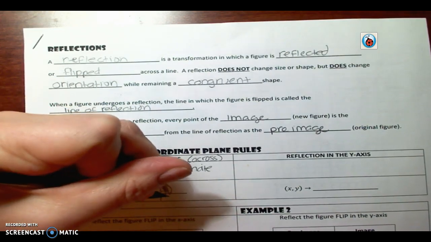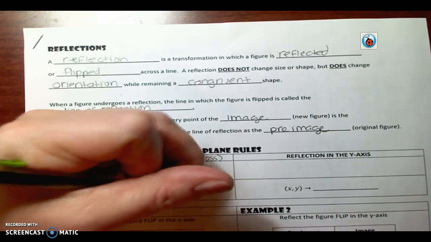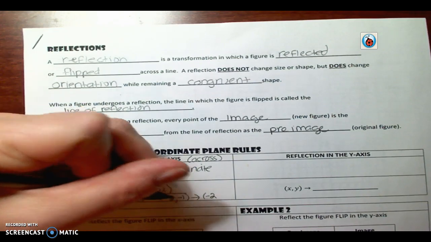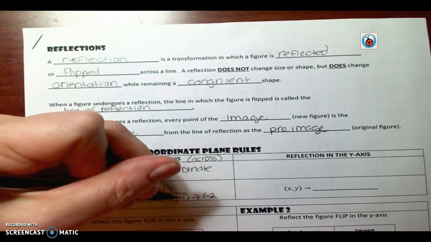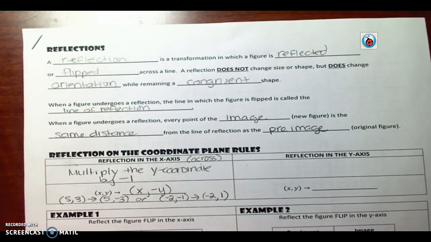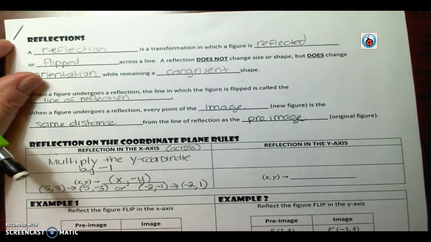Or let's say I started with (-2, -1). My x stays the same, -2, but I'm taking the opposite of y, which means I'm multiplying by -1. So the opposite of -1 is +1. So that's just giving you an idea about how you would apply that rule to a coordinate.